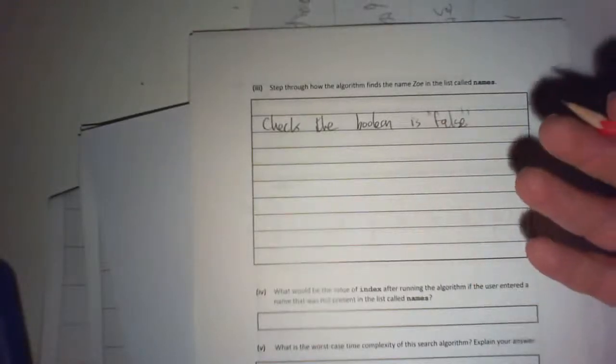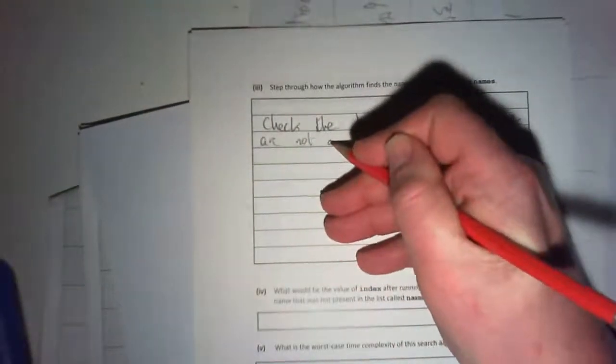Okay, so what are we going to do? We're going to check the Boolean is false. So the loop is going to check that first, and that we are not at the end of the list, because if it's at either of those two things, you're done. If it's not false, you're done. And if you've reached the end of the list and you haven't found it, you're done. So that's the first thing it does. What else are we going to do?